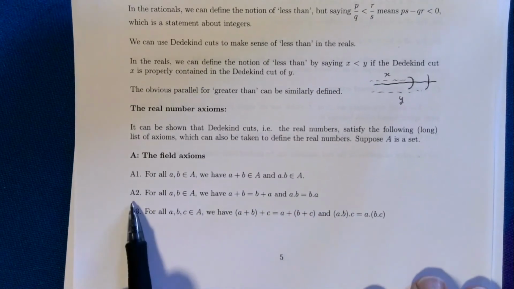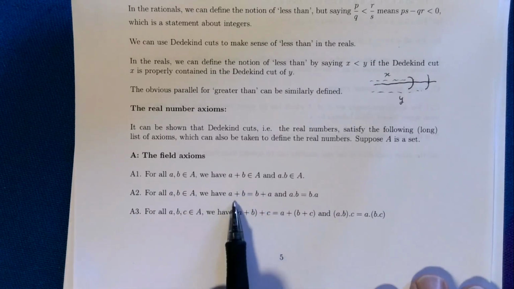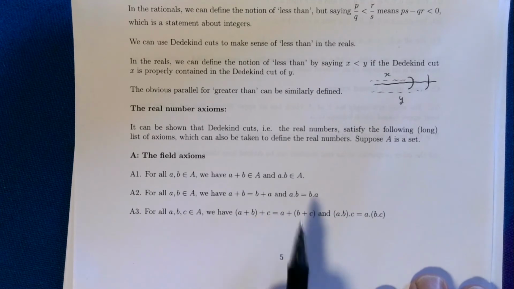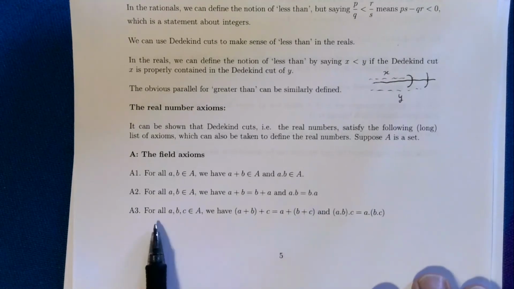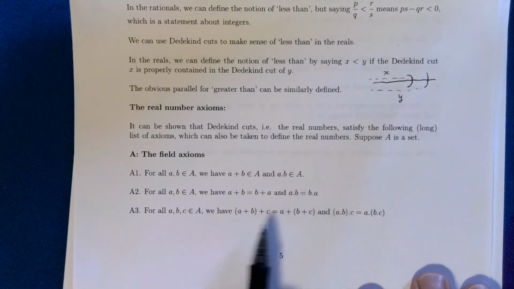The second field axiom: if we have two objects in the set, then the order in which we add them doesn't matter. A plus B is B plus A. The order in which we multiply them doesn't matter. A times B is B times A. Thirdly, if we take three objects in the set, then the order in which we add them again doesn't matter.